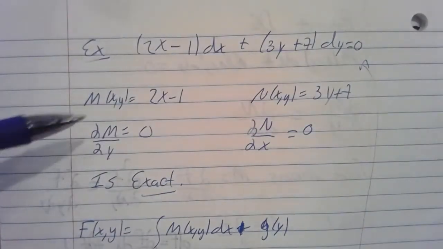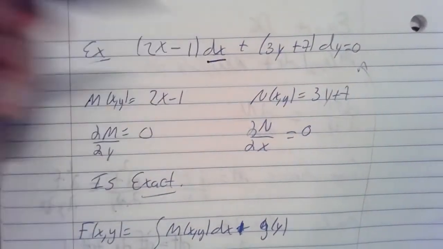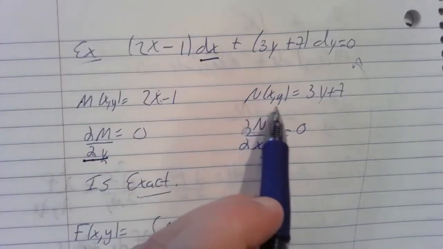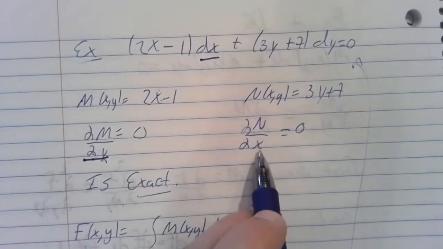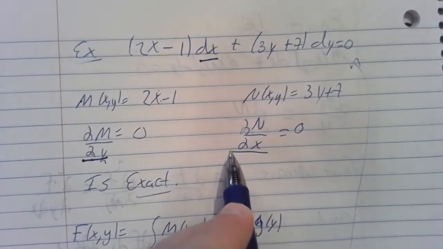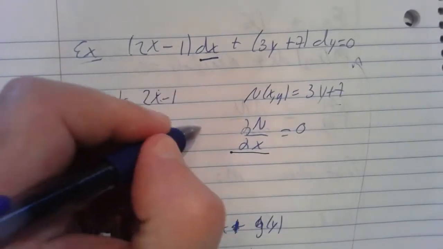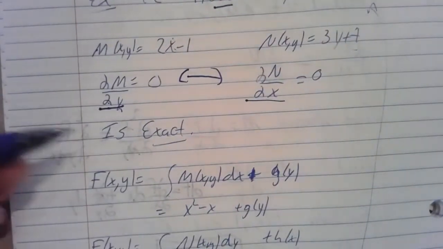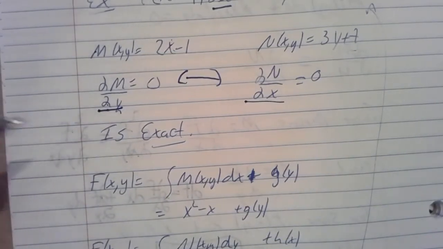I check the mixed partials. So I take the partial of M with respect to y. He was sitting beside dx. I take his partial with respect to y. I get 0. There are no y's there. N was sitting next to dy. I take his partial with respect to x. There are no x's in there, so his partial with respect to x is 0. We got the same thing. Those are the same. So this DE is what we call an exact DE. That means this DE is the full differential of this guy f we're after.